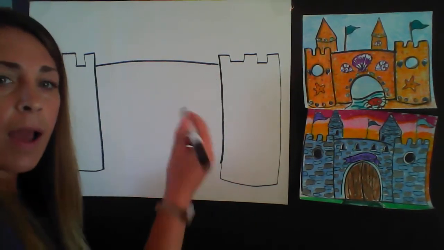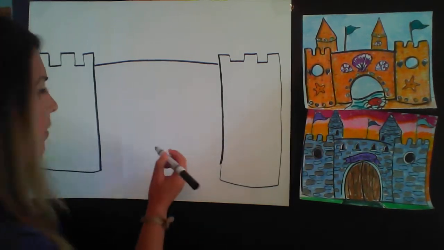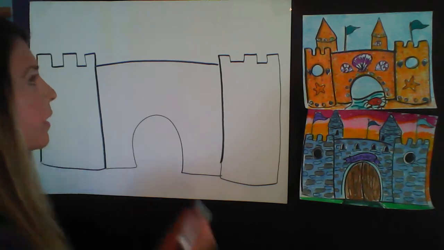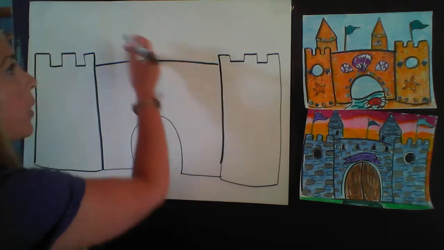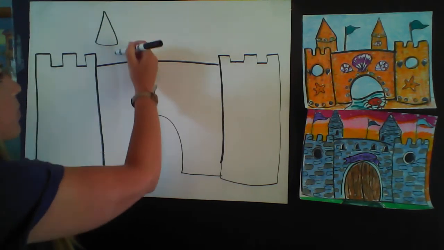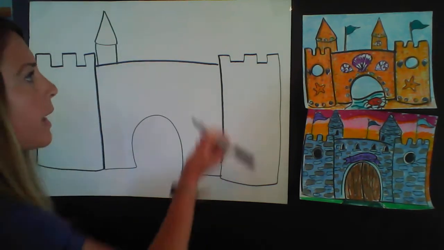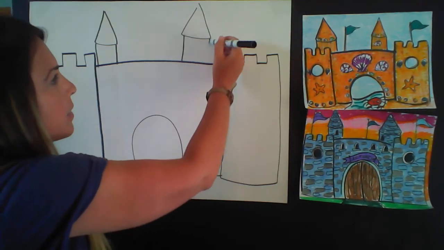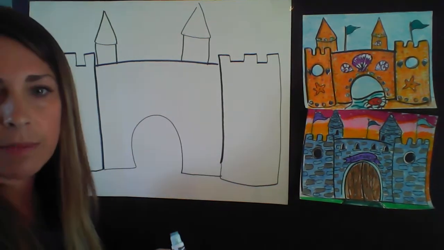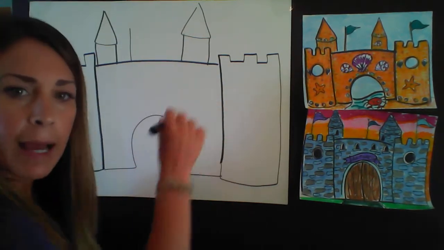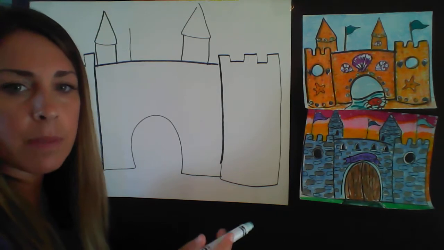Now we're going to connect these two towers by making our castle part. Just like that. And then we're going to do a curve at the bottom for the doorway, and close it up. Let's add a couple more towers. We're going to put triangles, and then lines down to connect. A triangle, a line down to connect. And we could add some flags in there too. A line. If you make your flag with a wavy line, it looks like it's blowing in the wind.